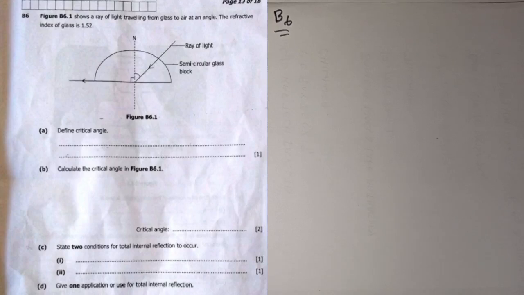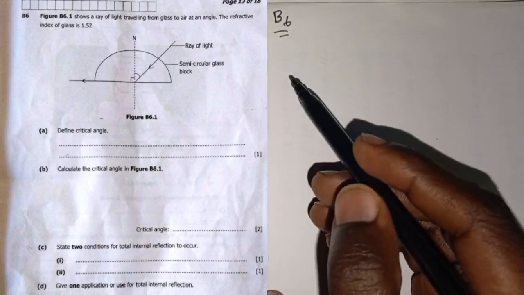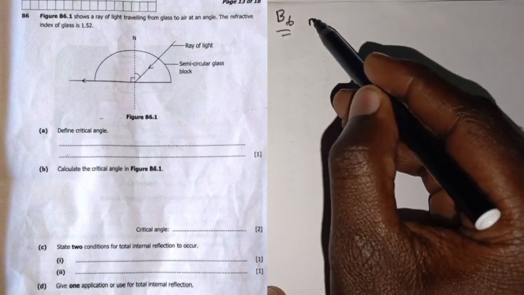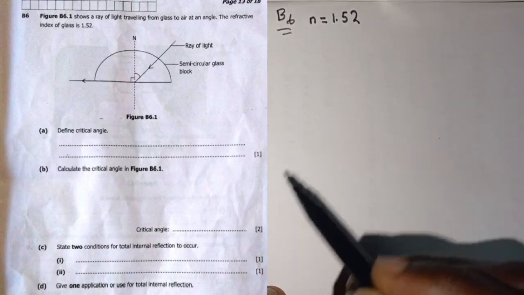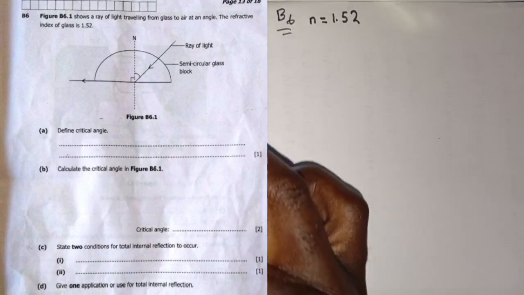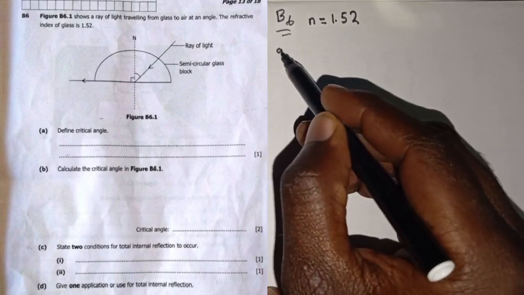Question B6. We were on question B4, B5, so now we go to question B6. It says figure B6.1 shows a ray of light traveling from glass to air at an angle. The refractive index is given by n, which is 1.52, and then we are shown this thing. The question here says define critical angle.